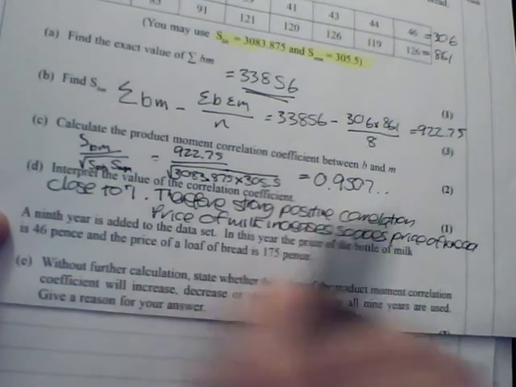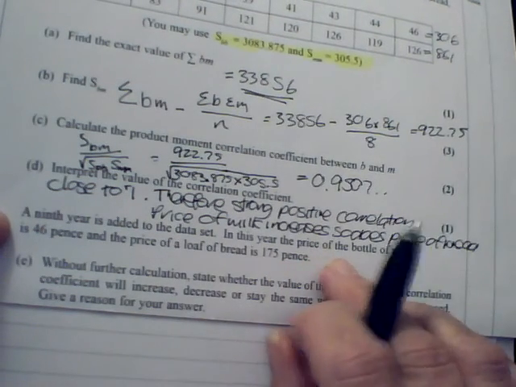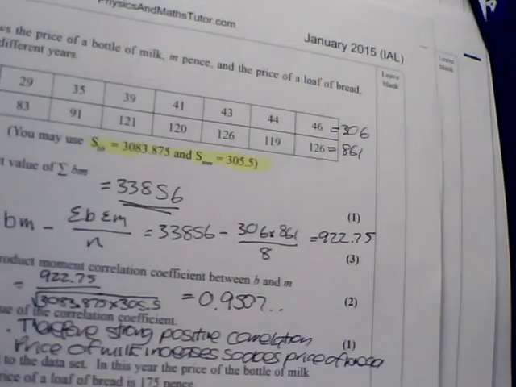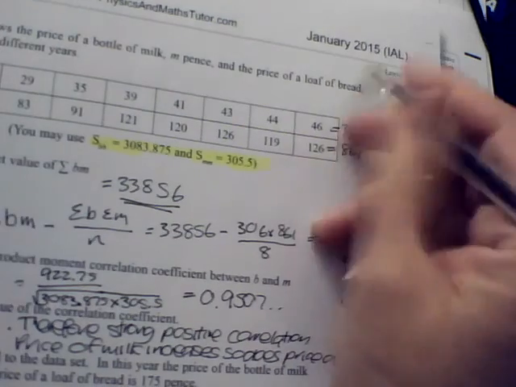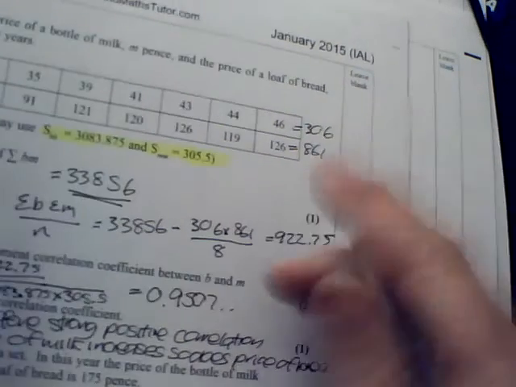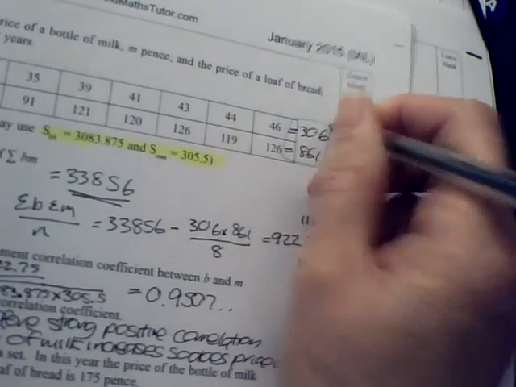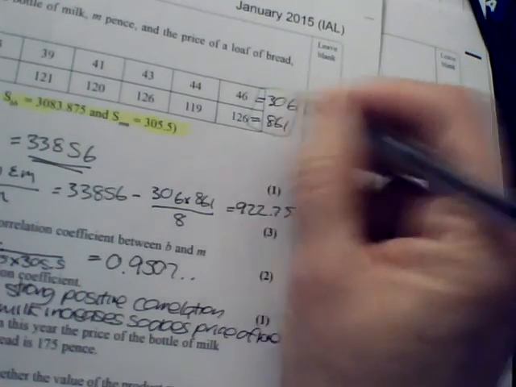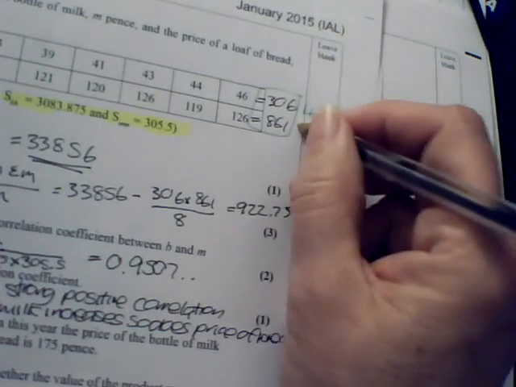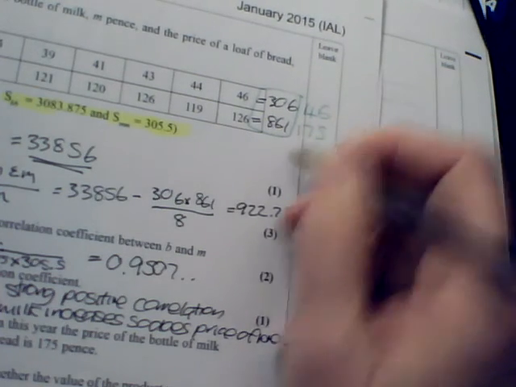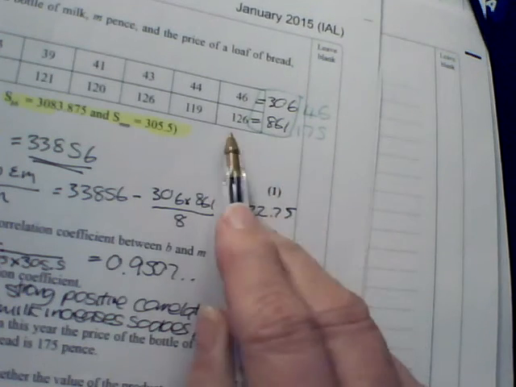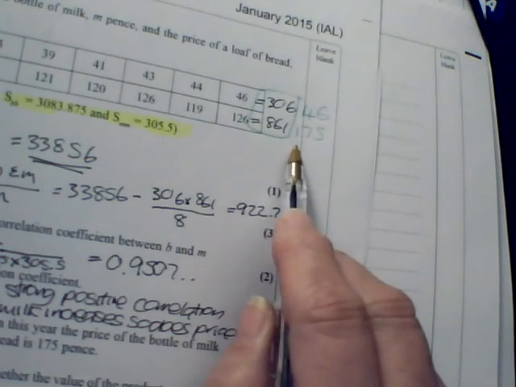Okay, a 9th year is added on to the end, and in this year the price of a bottle of milk is 46p. I'm going to write it here. So 46p for milk, that's the same as it was then. And bread is 175p. My word, what happened that year? So milk stayed the same, but bread's gone shooting up by almost 50p. So that's a massive jump in the price of bread.